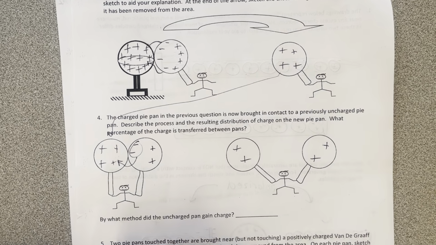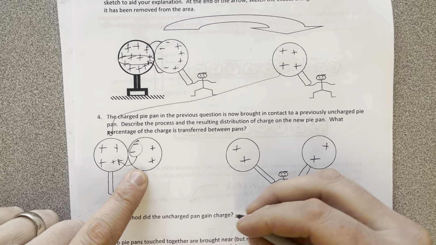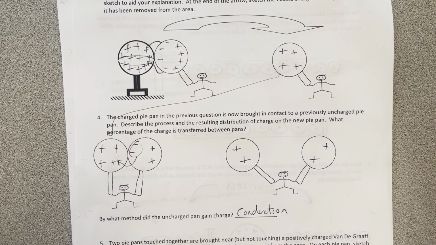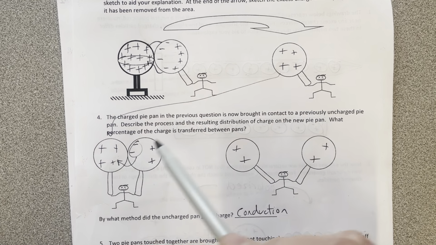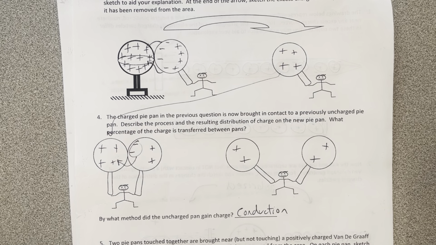All right? By what method did the uncharged pie pan gain charge? Conduction. So conduction, there was conduction. Electrons flowed from one to the other via their contact.